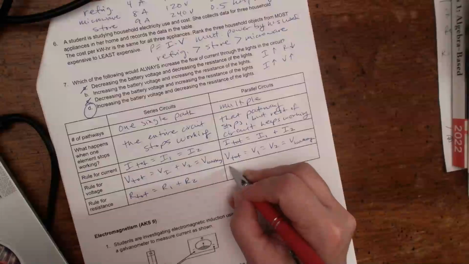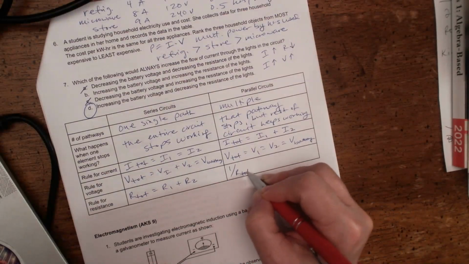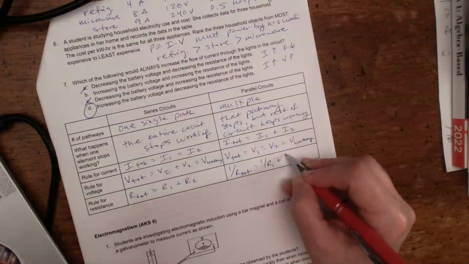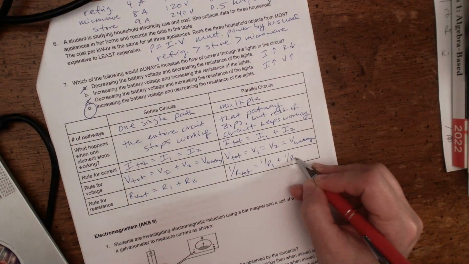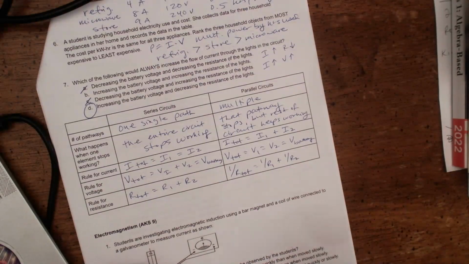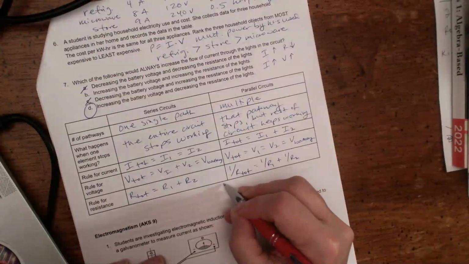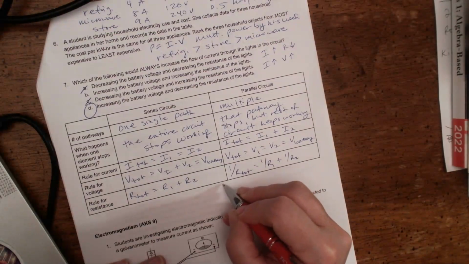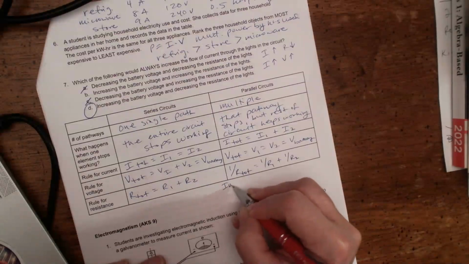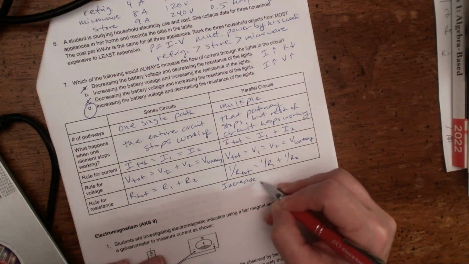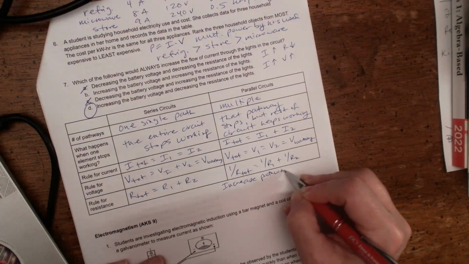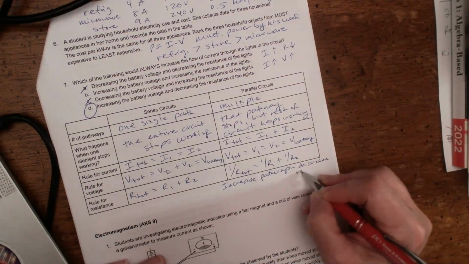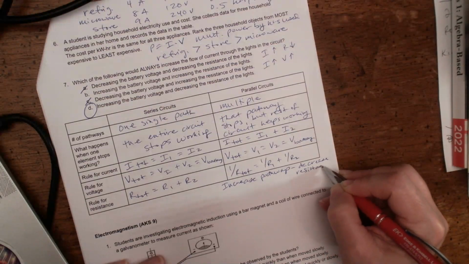And then resistance, this is the one that's kind of weird. 1 over R total equals 1 over R1 plus 1 over R2. So with parallel circuits, the big thing to remember is two things. One is that as you increase your pathways, you're actually decreasing your resistance because you're giving your current more pathways to flow through.